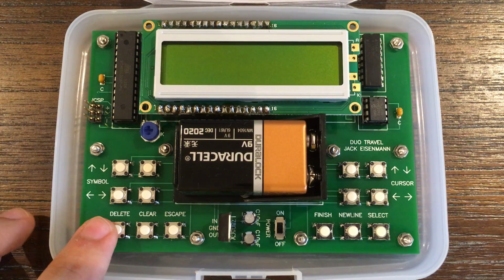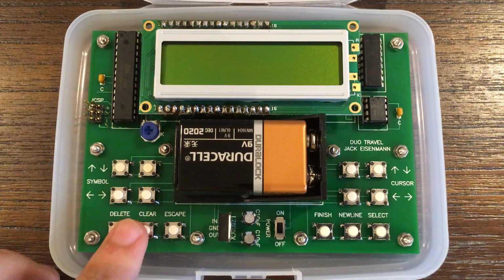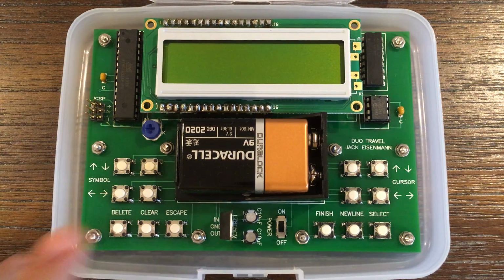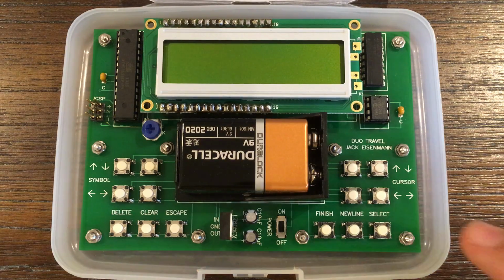This is the delete button for deleting characters, the clear button for clearing the selected line in the text editor, the escape button for going back to the previous menu, the select button for selecting the highlighted option, the new line button for entering a new line in the text editor, and the finish button for finishing a text entry.